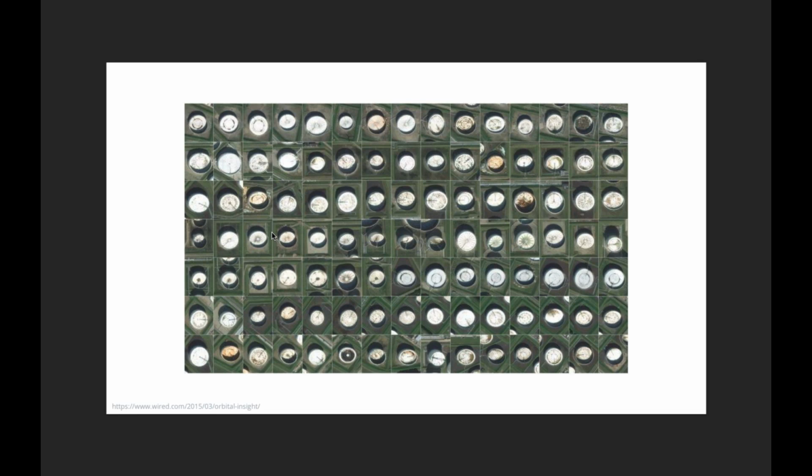And the interesting thing about oil tanks is that the tops actually move up or down depending on how much oil is in them. And the reason for that is so that you can maintain a constant pressure inside the tank, because oil is very flammable, and if you leave too much space for air, you run a large risk of fire.